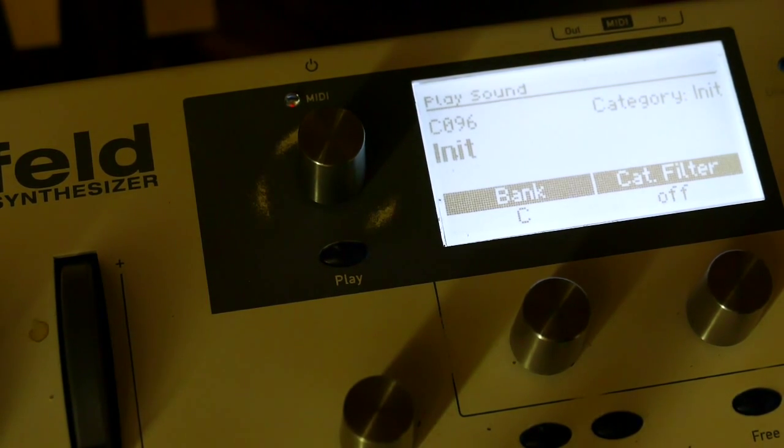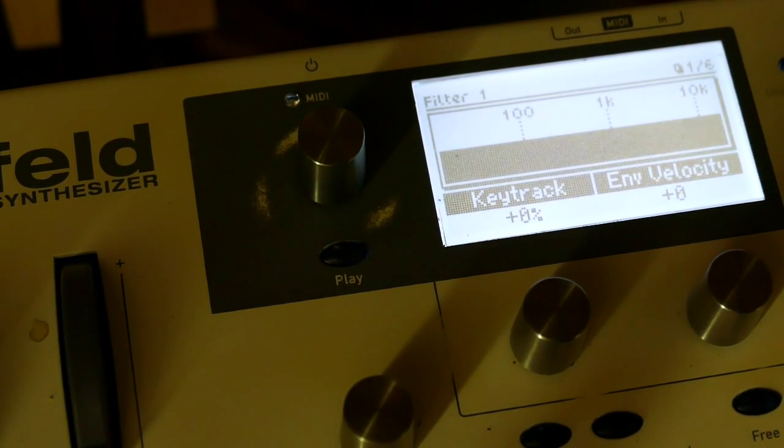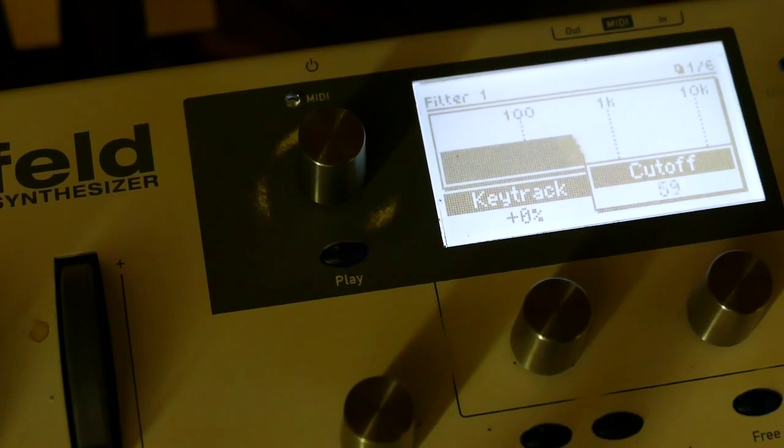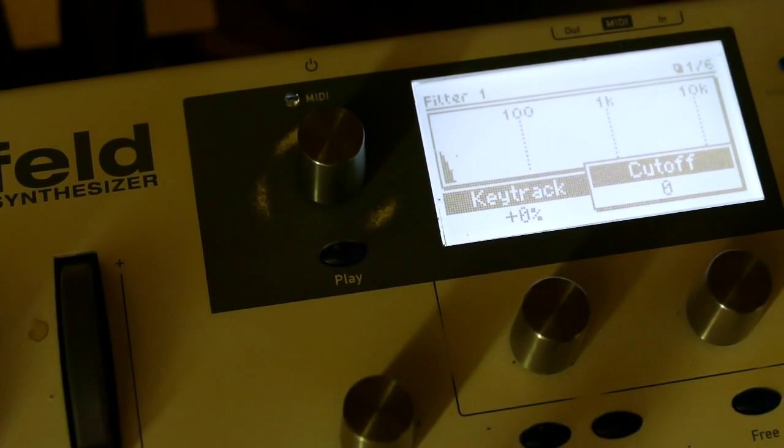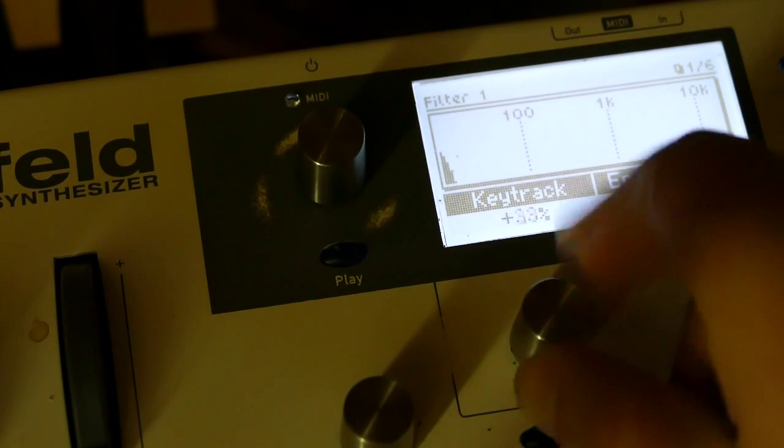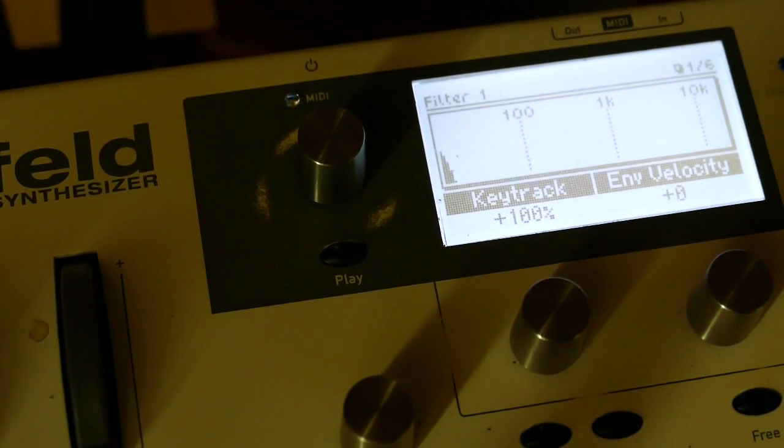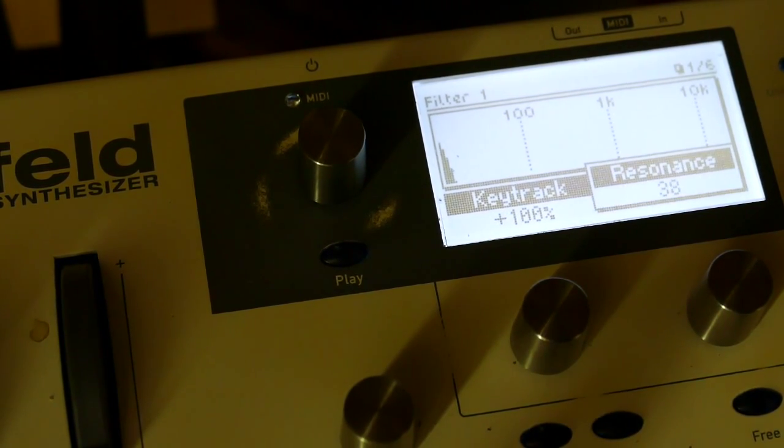My first filter will be set up. It's going to be low pass, 24 dB, cutoff of 0, key track of 100, resonance of 42, and envelope amount of 48.